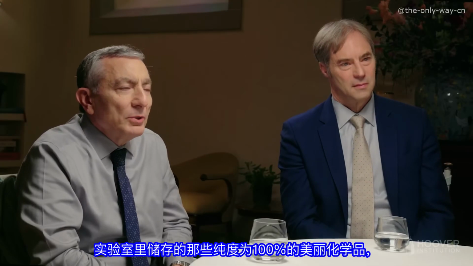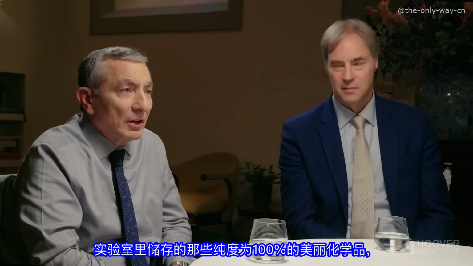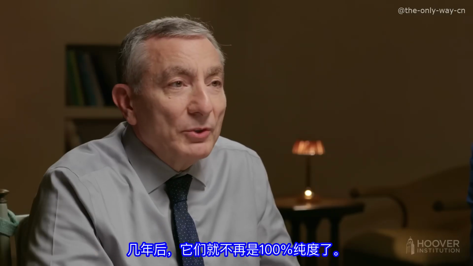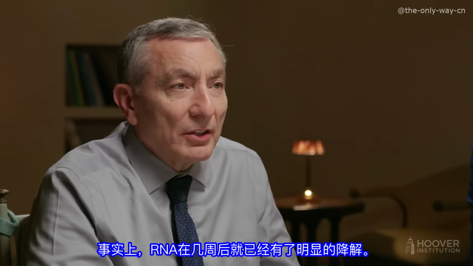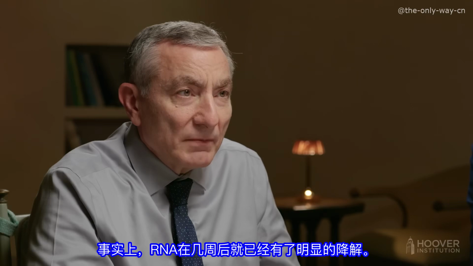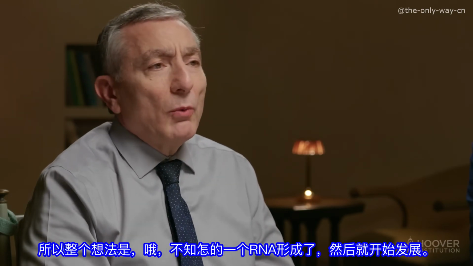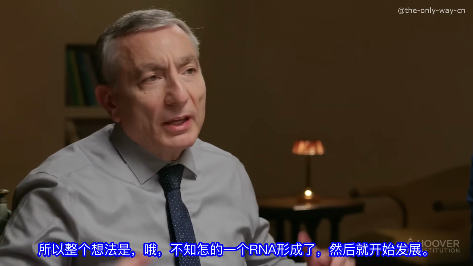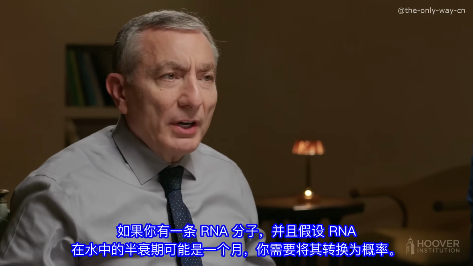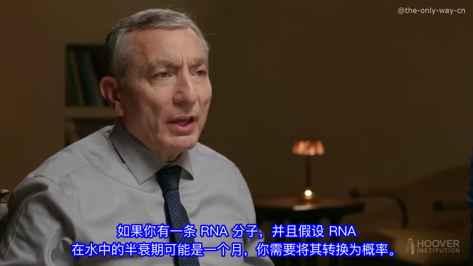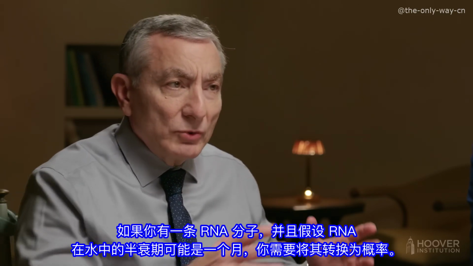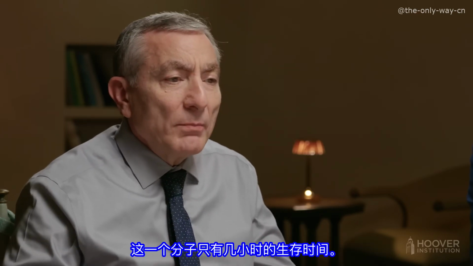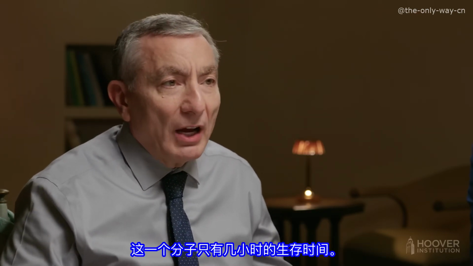So the compounds decompose. All those beautiful chemicals that they have stored in their labs in 100% purity, after a few years, they're not 100% purity. In fact, the RNA, after a few weeks, has undergone significant degradation. So the whole idea is that, oh, well, somehow one RNA formed and then it took off. If you have one RNA molecule, if you figure the half-life of RNA may be a month in water, you have to change that to a probability. That one molecule has a few hours to survive.